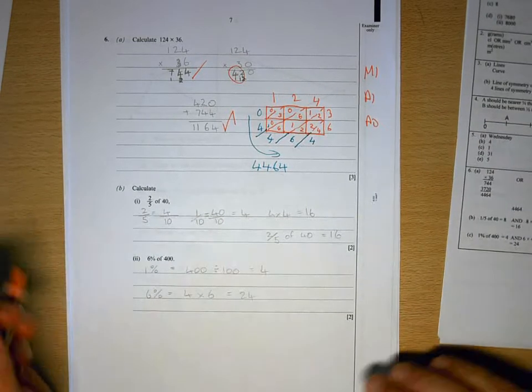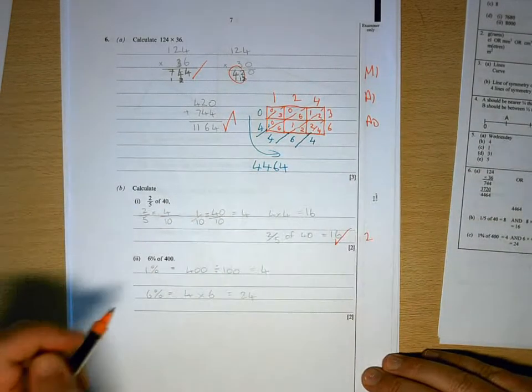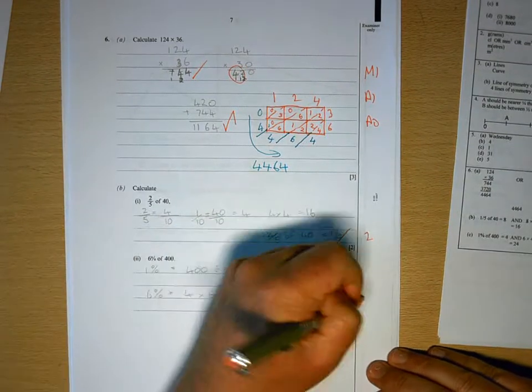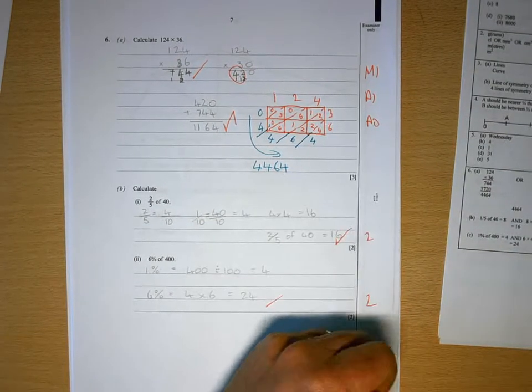Okay, 6B, 16 is correct, and 24 is also correct. So 2, 4, 6 on that page.